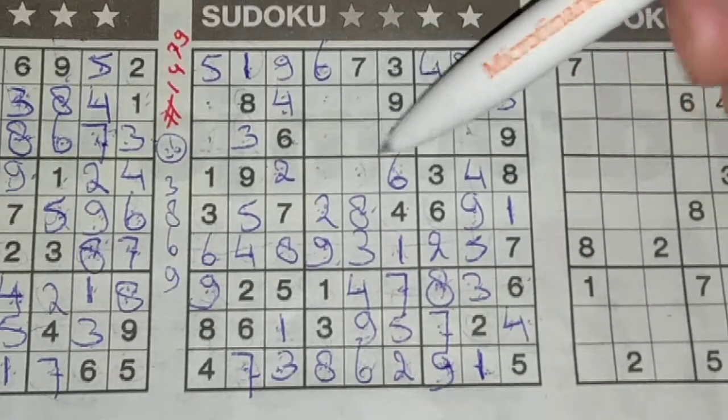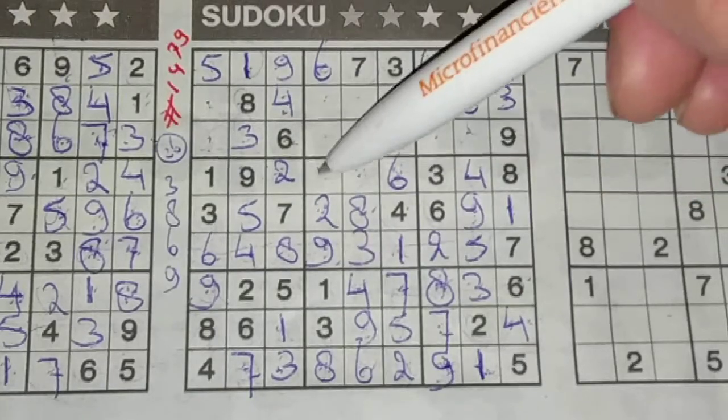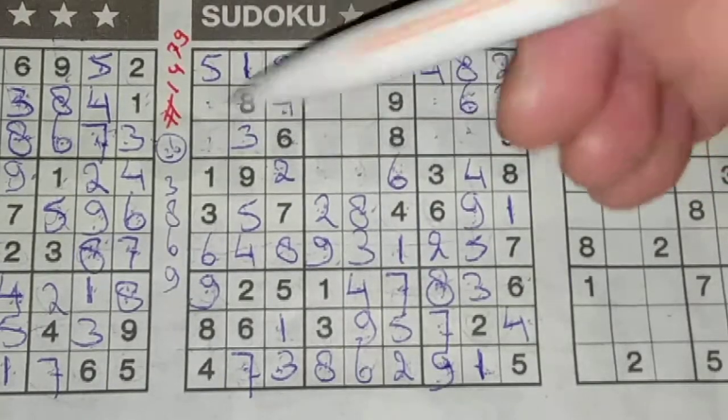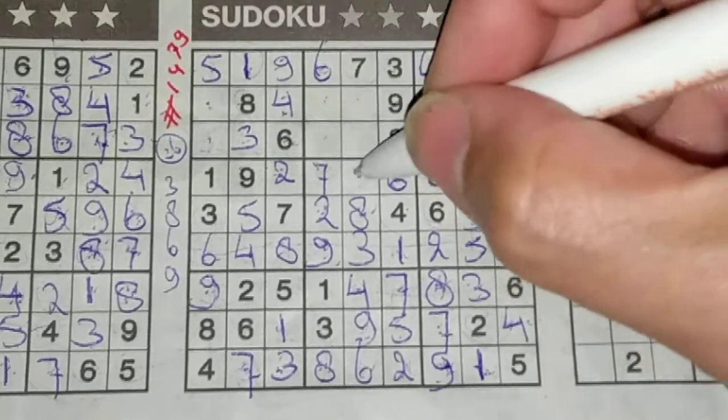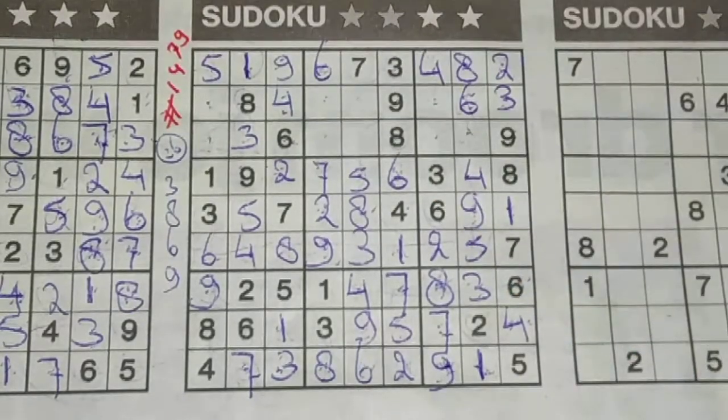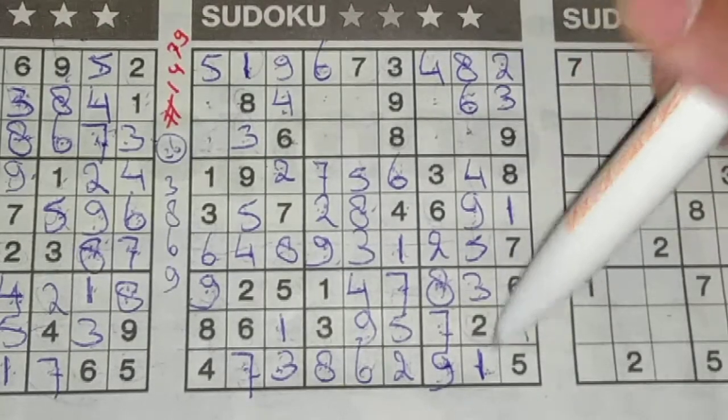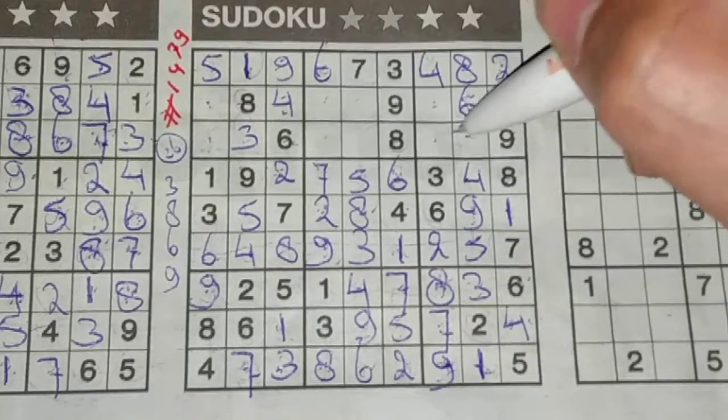2 boxes left in this big square for the numbers 5 and 7. We see here 7, no 7 there. 7 should be here, and the 5 goes there. 1 number left in this column for the number 7.